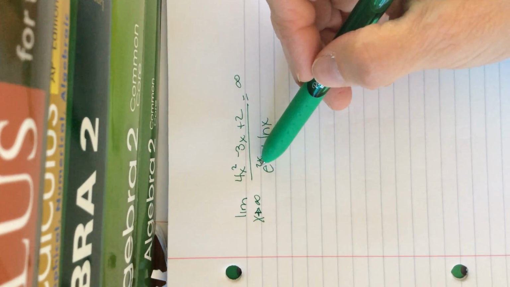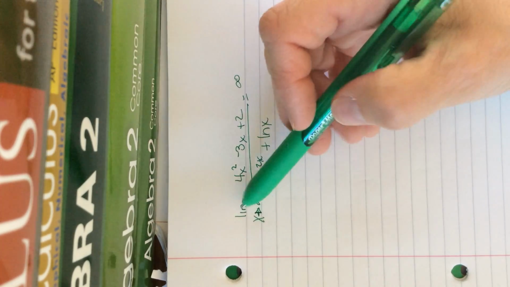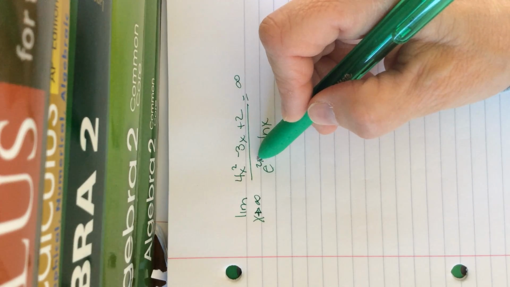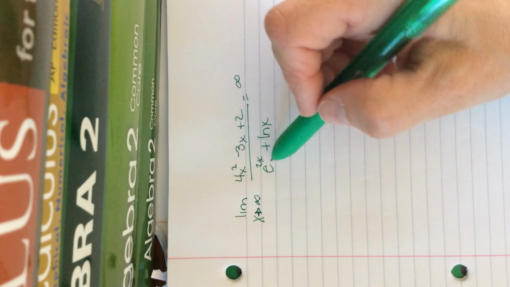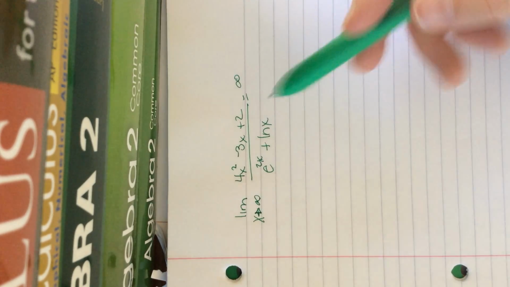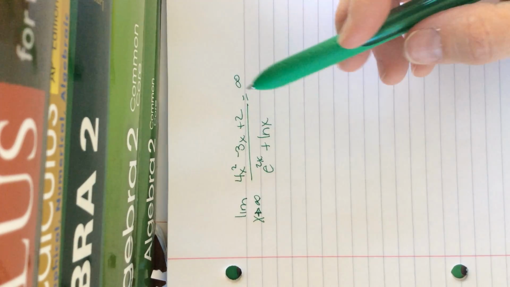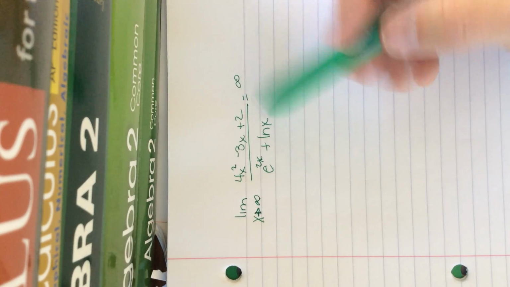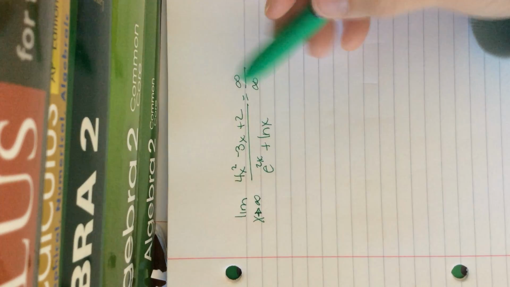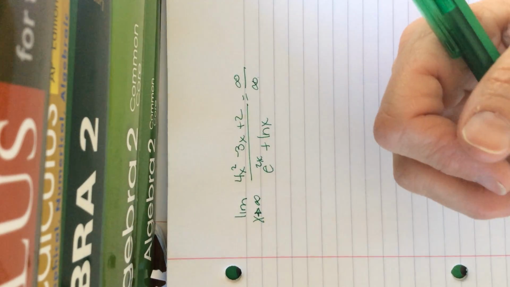All right, e to the 2x, as x gets bigger and bigger, the power gets bigger and bigger, which means this expression gets bigger and bigger. And then the natural log of x gets bigger as well as x gets bigger. So we have a scenario where we have infinity over infinity.